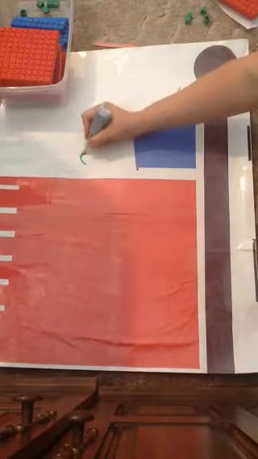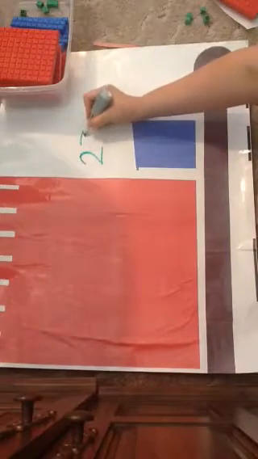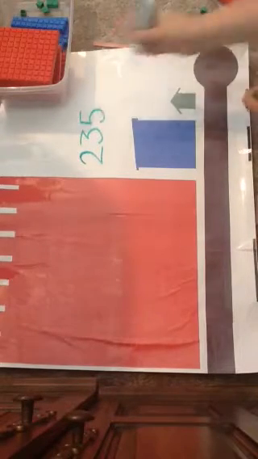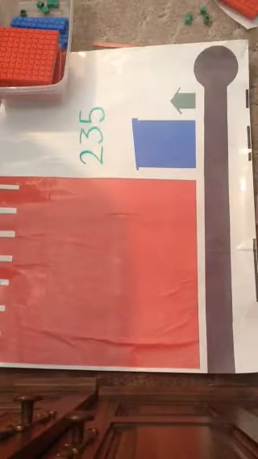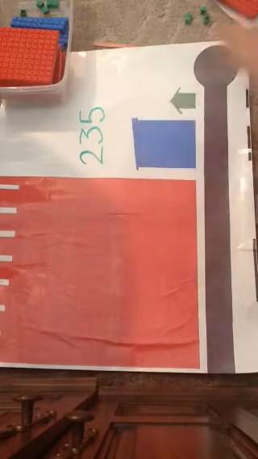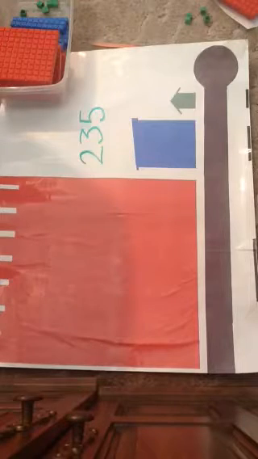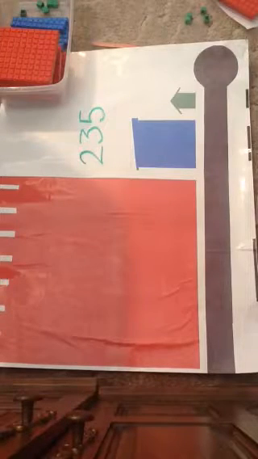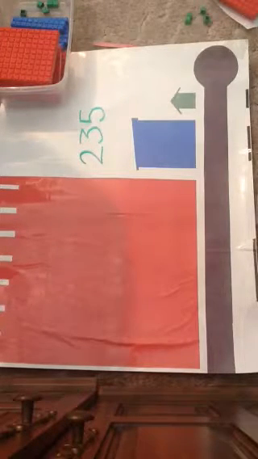Let's do one more like that. This one may be a little less tricky. Now, build this number on your Decimal Street with your blocks. Pause if you need extra time. Now I will build this number.